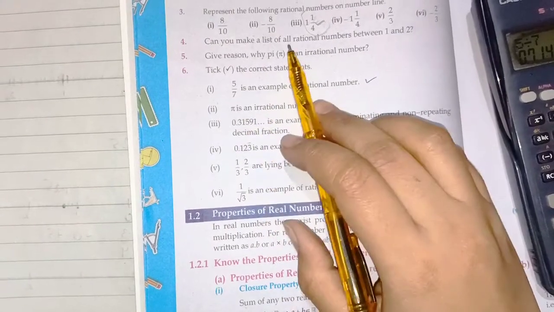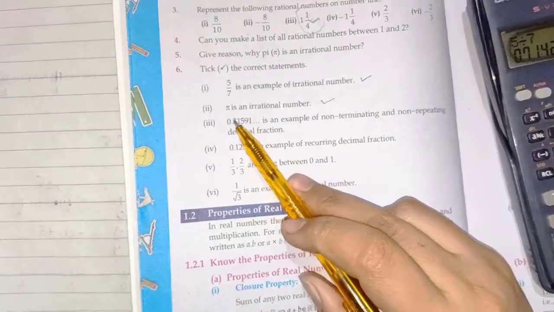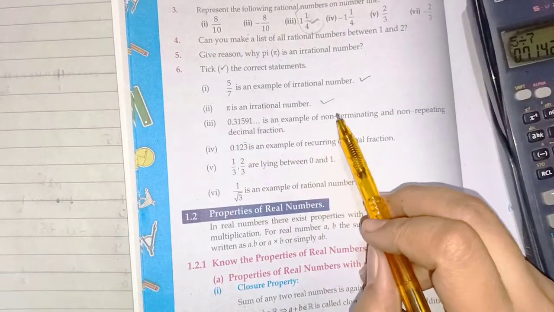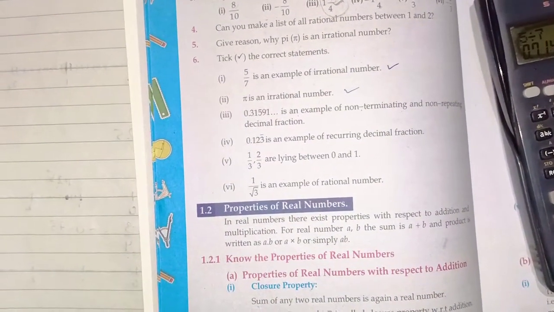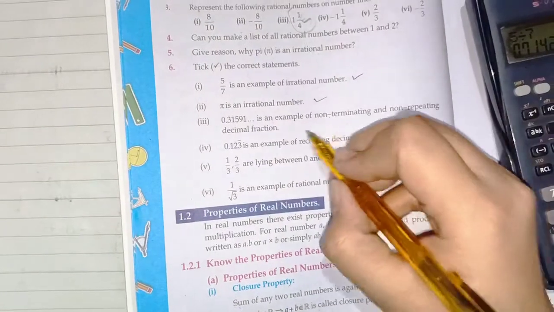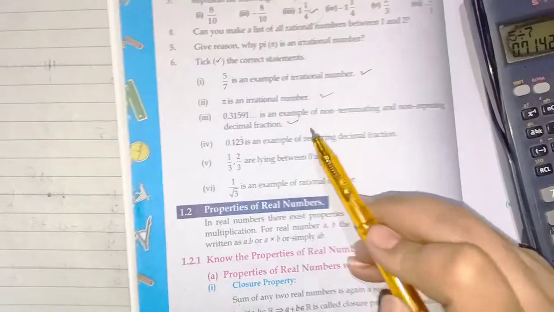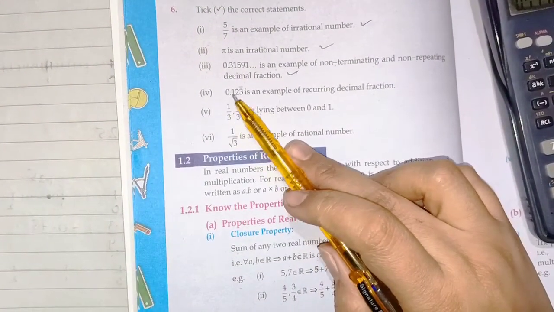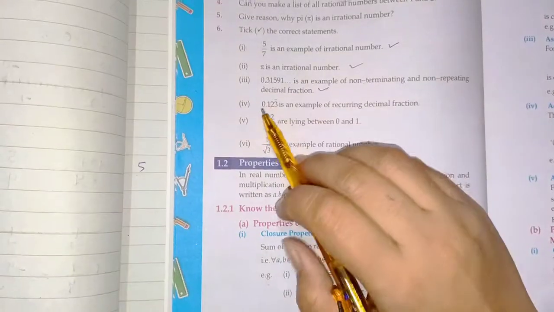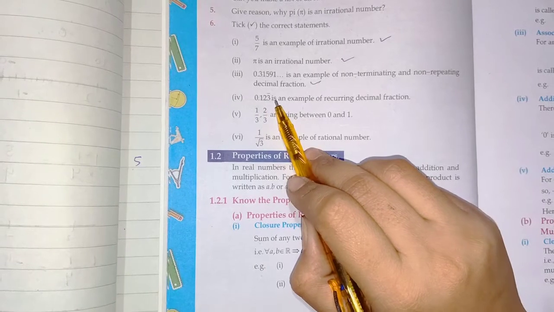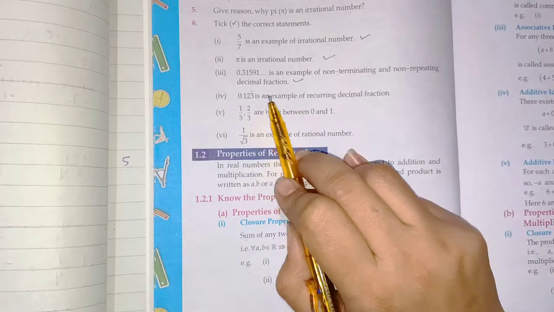Pi is an irrational number. We have already discussed in question number 5. So it is also a tick. 0.3159 is an example of non-terminating and non-repeating decimal fraction. So the answer is tick because yes, it is, because we don't have any pattern here. So it is a non-terminating number. Number 4, 0.123 is an example of recurring decimal. So it is a terminating number.